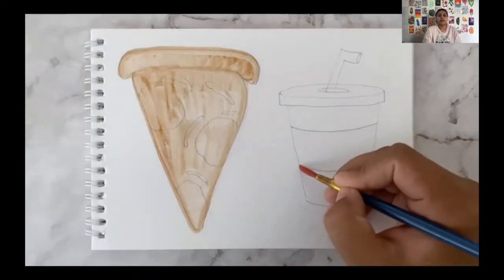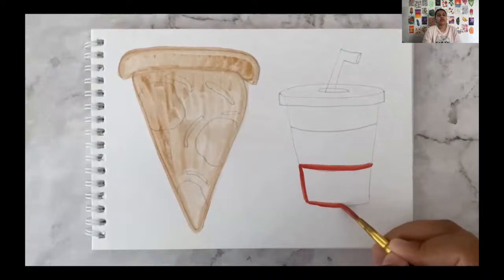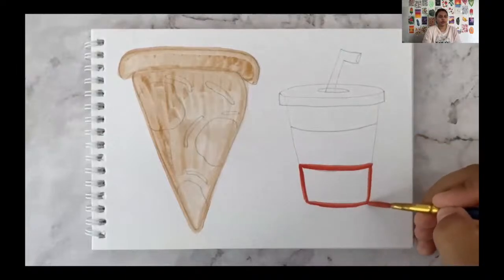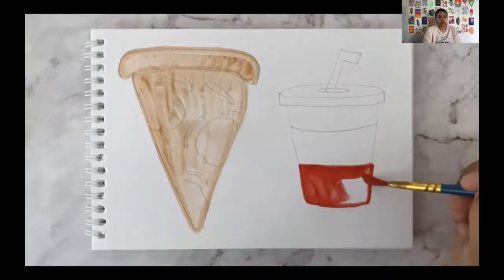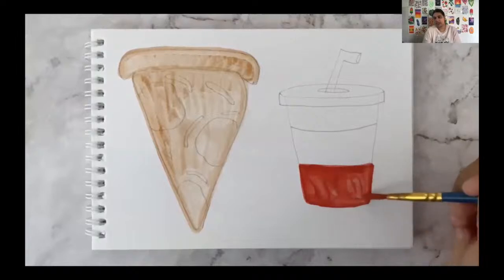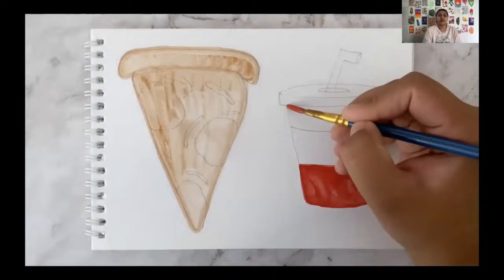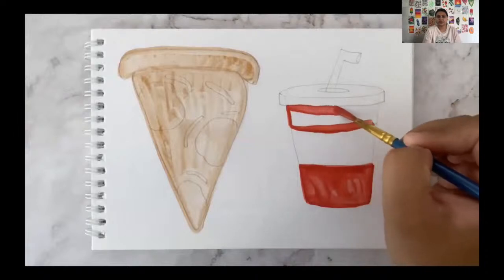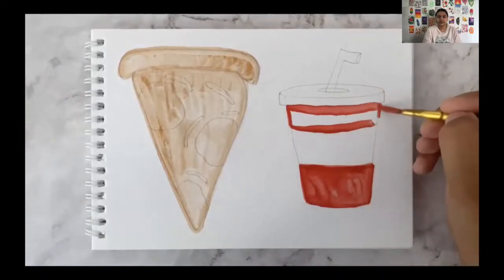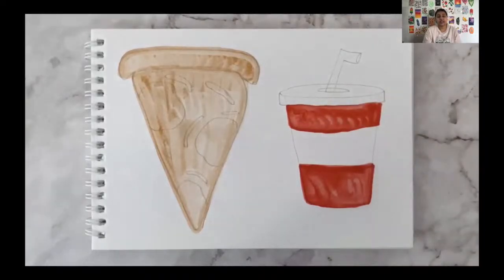All right. Next, I'm going to take a little bit of red, and start coloring my drink in. I'm going to be leaving that center portion white, and the top and the bottom portion as well as the straw, I'm going to be doing red. Now, this is completely up to you in terms of what color you want to do for your drink. If you want to do a different color, probably yellow, green, blue, whichever color. I'm just going to be doing it red. So make sure you use whatever color you like. Be as clean and neat as you can when you're filling in the color and painting.